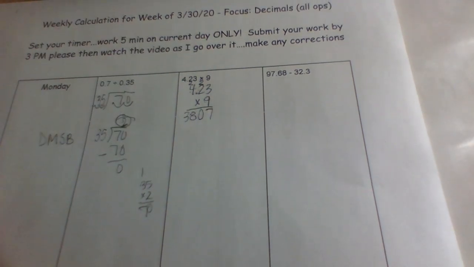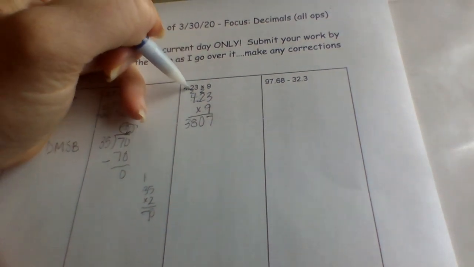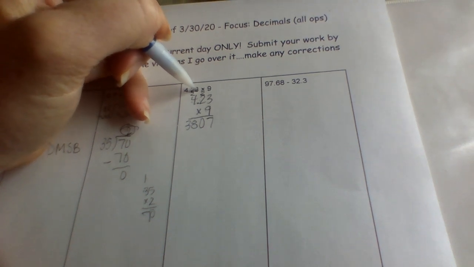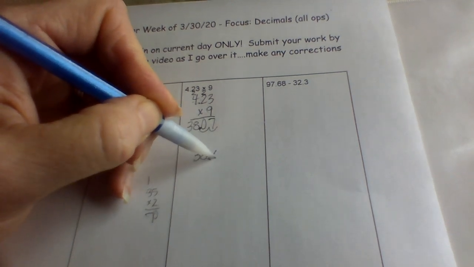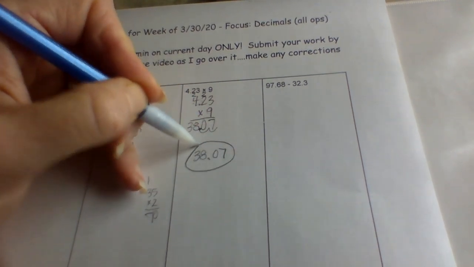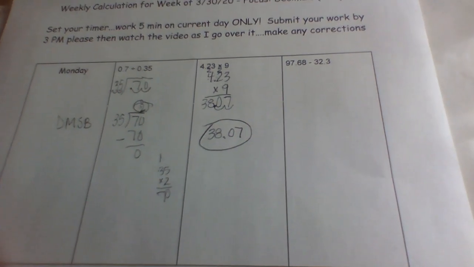This is where it gets a little different now. I have 2 decimal places. I shouldn't have gone up so high. So I'm going to move my decimal over 2 places. So my final answer should be 38 and 7 hundredths. Okay? Let me know if you have questions on that.